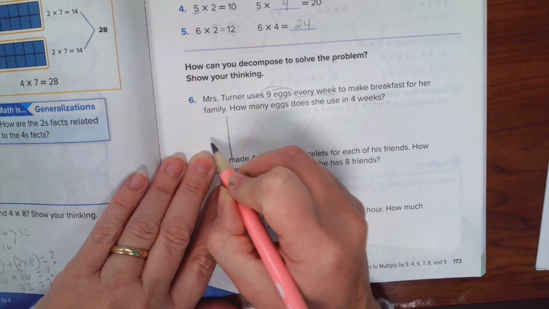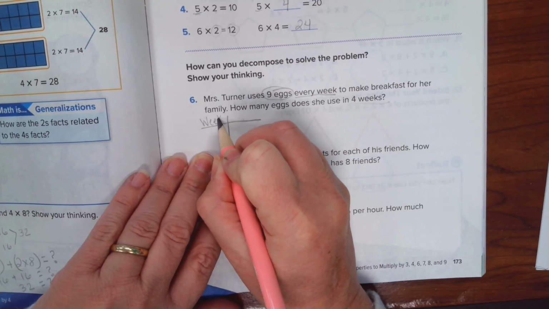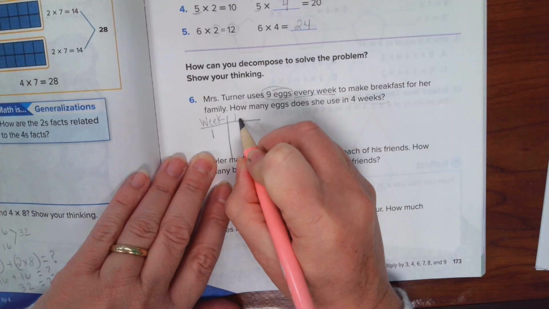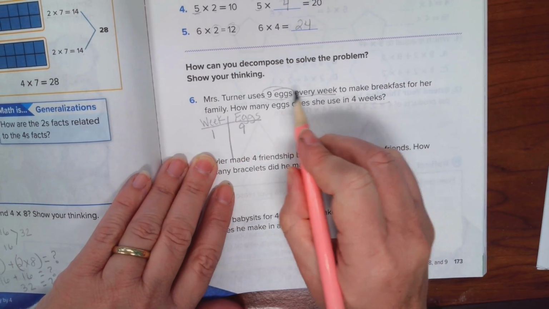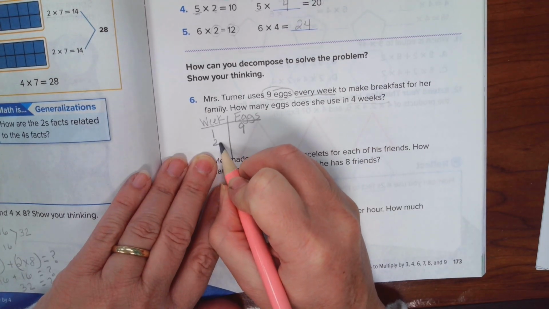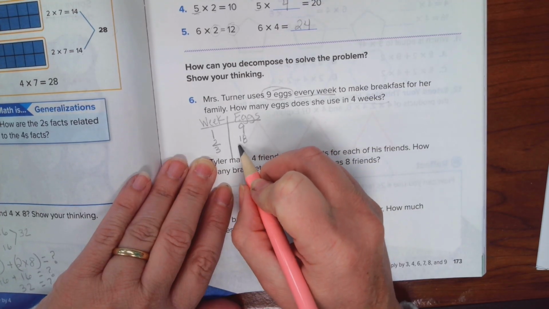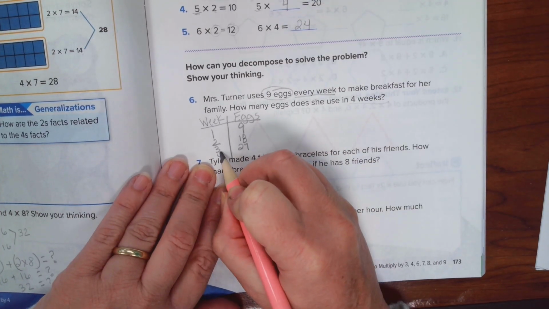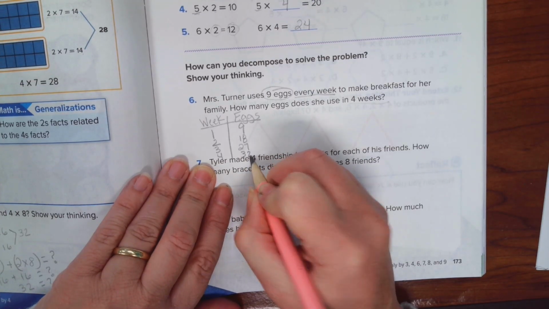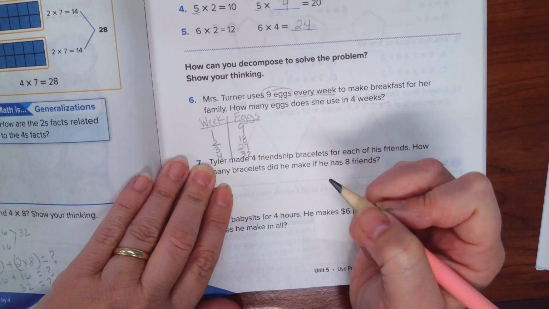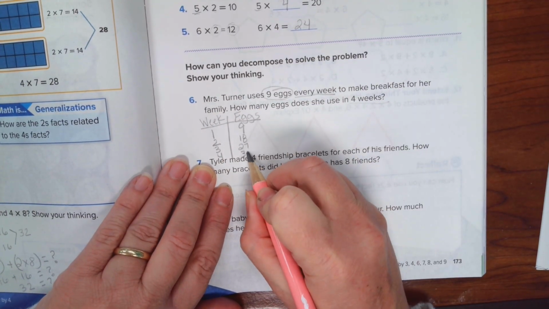So I'm going to say, okay, well, here's my chart, and I'm going to say week 1, eggs, she used 9, right? Every week she used 9. So week 2, she would use 18. Week 3, 9 more would be 27. And then week 4 would be 32, right? Nope, wrong. 36.